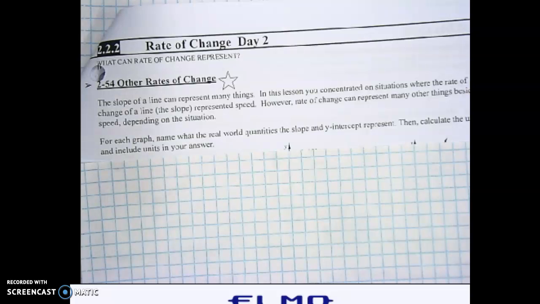How fast someone's going. So the directions here say the slope of a line can represent many things. In this lesson, you concentrated on situations where the rate of change of a line, the slope, represented speed, how fast the girls were riding those tricycles, right? So rate of change can represent many other things besides just speed, depending on the situation.